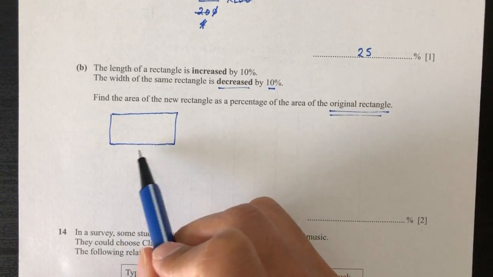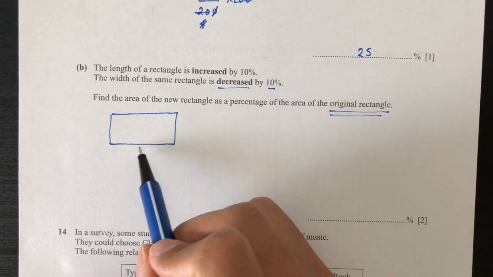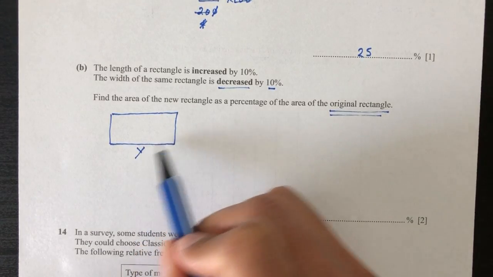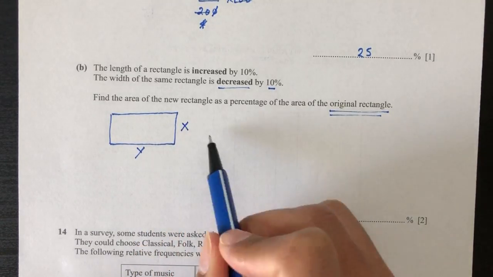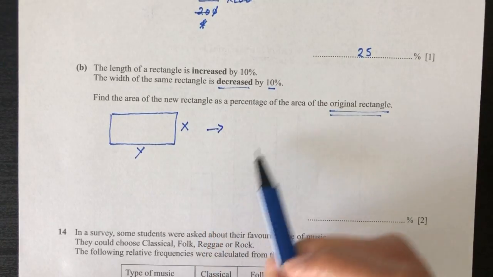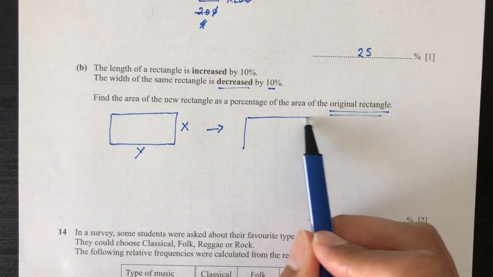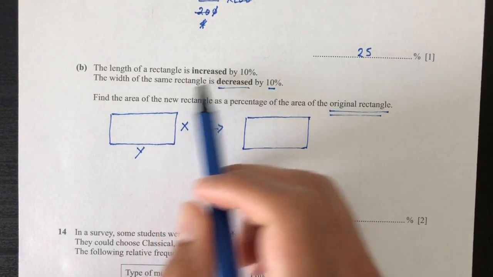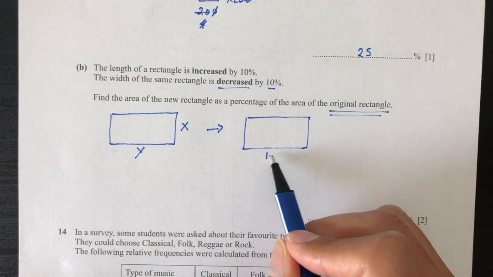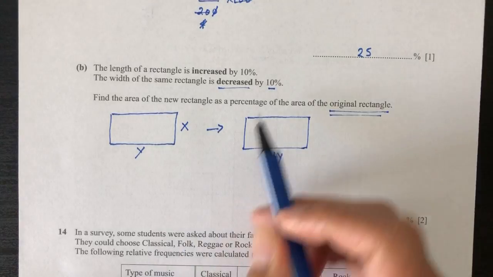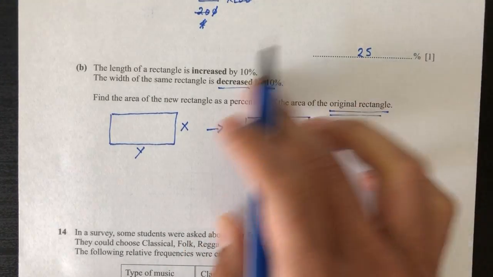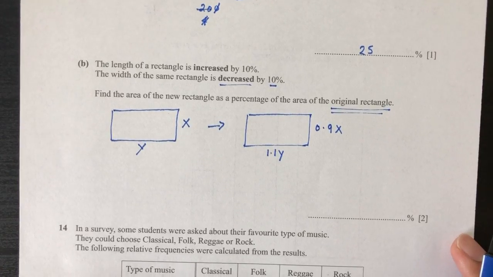Let's say the initial length is y and the width is x. So let's see what happens. The new length is increased by 10%, so it will be 1.1y, and the width decreased by 10%, it will be 0.9x. So these will be the new dimensions of this rectangle.